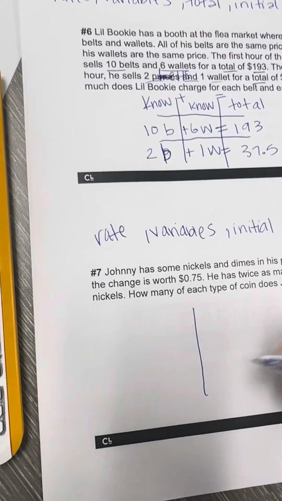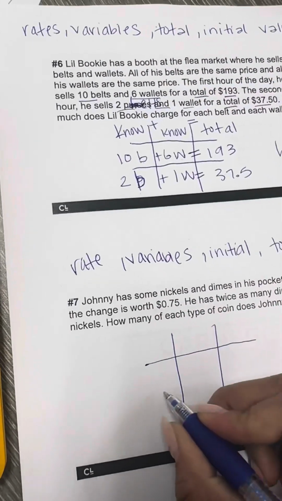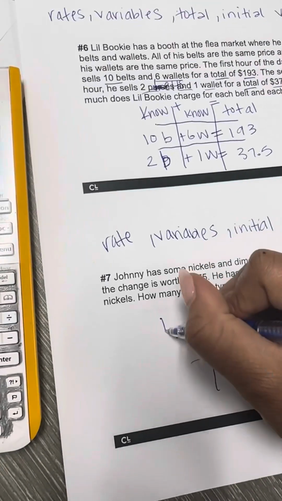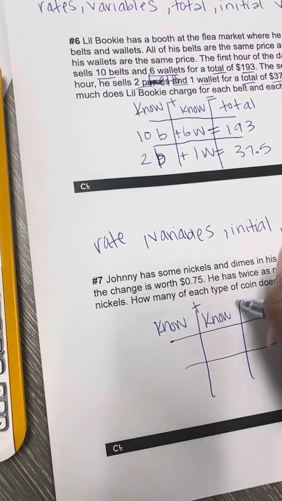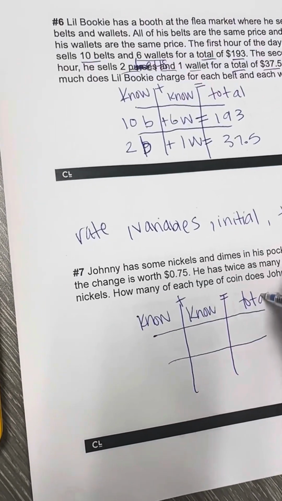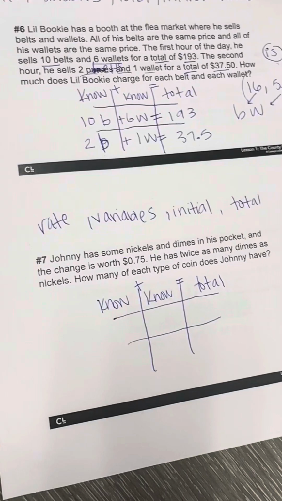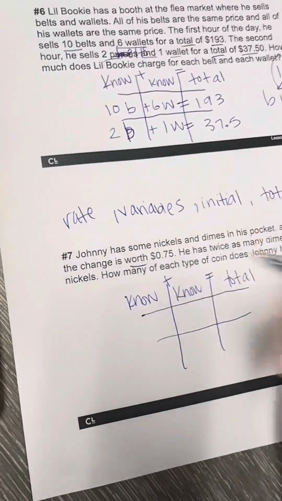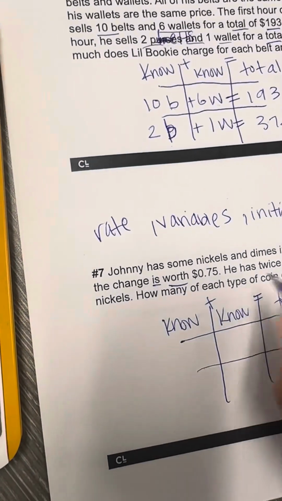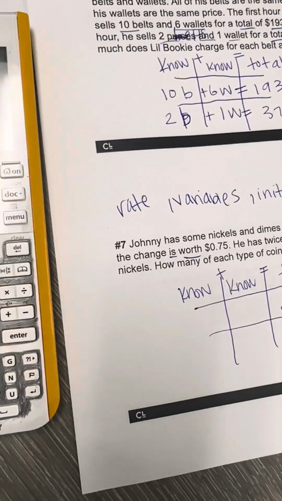Make your tic-tac-toe. What you know equals your total. That will help you remember this. Know plus know equals your total. Okay, let's look for is, charge, was, has. So we have one, worth, that is the total, or is worth. Okay, 75 cents. What equals 75 cents?